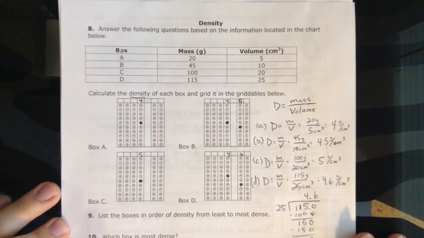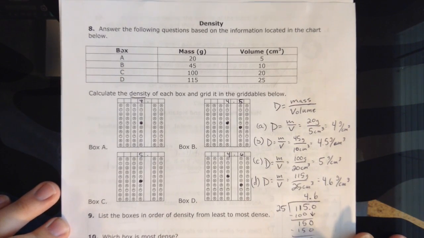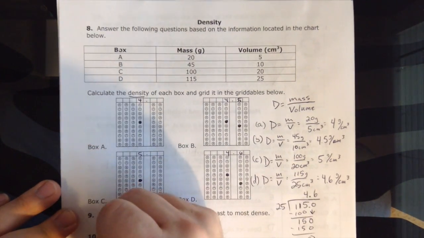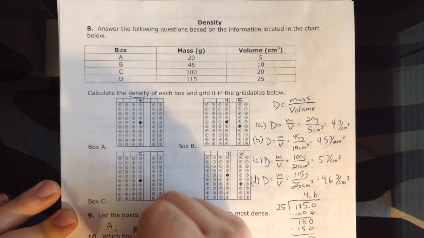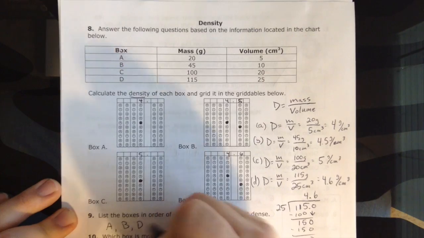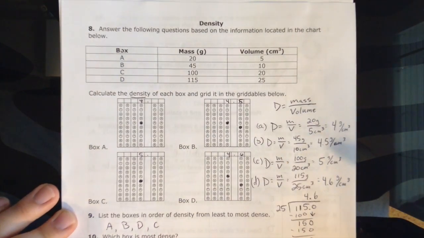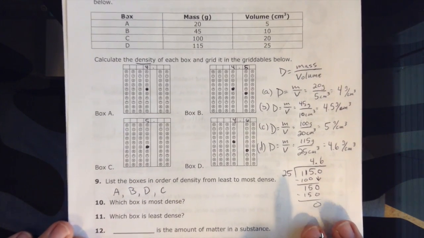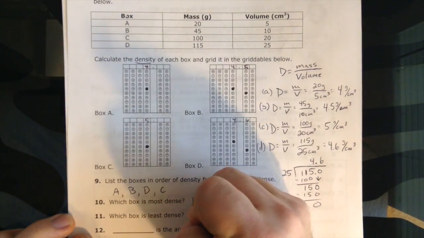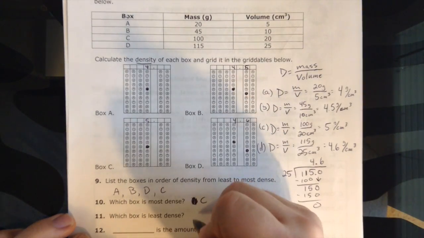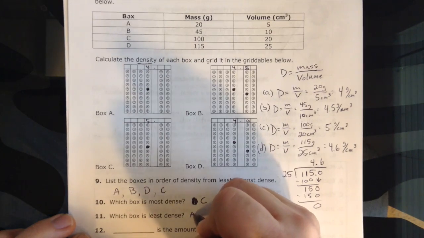So now number 9 says list the boxes in order of density from least to most dense. So the least dense is box A, then it's B, then D, and then C. So the next question down says which box is most dense? C. And which box is least dense? That's A.